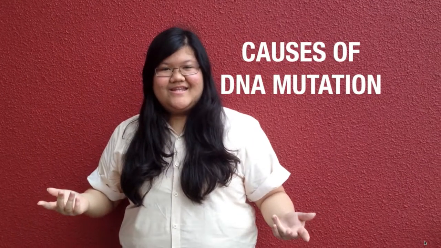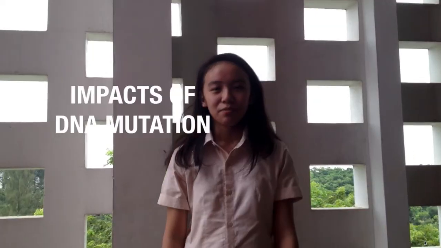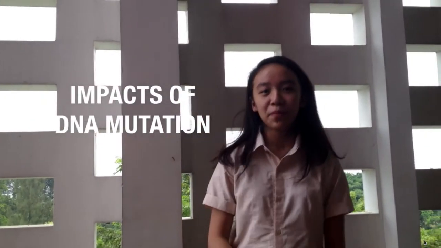Mutations can be spontaneous, but they can also be caused by radiation, environmental causes, and chemicals such as tar from cigarette smoke. Mutation can affect our body. It may have no effect, yet can be helpful.